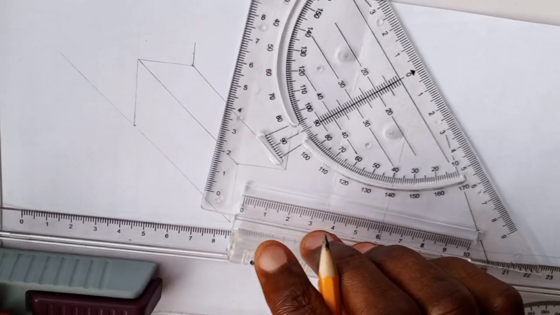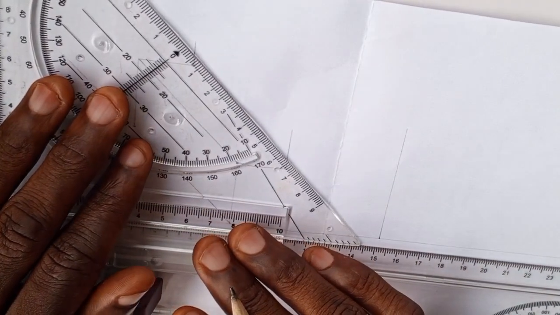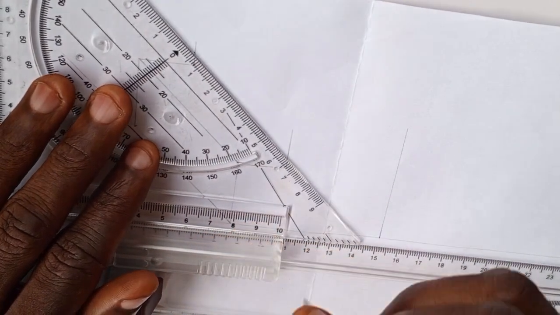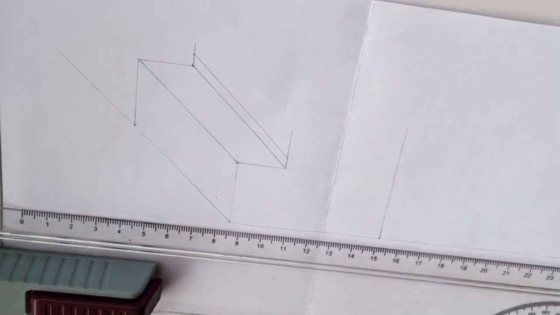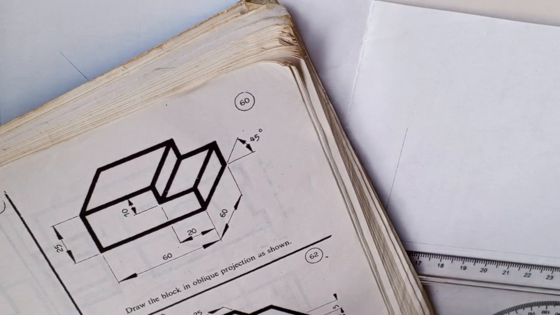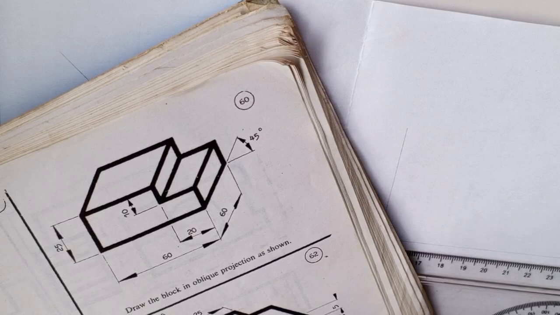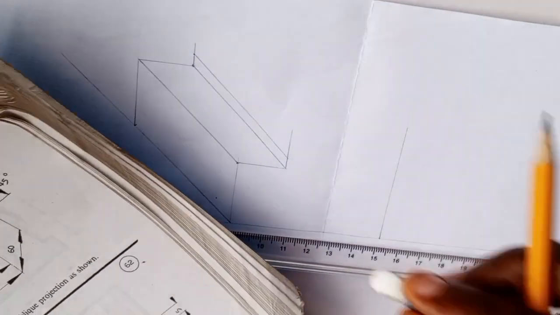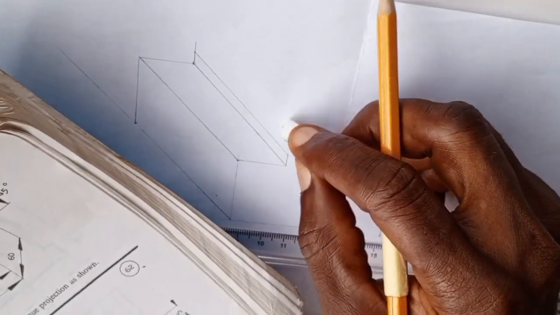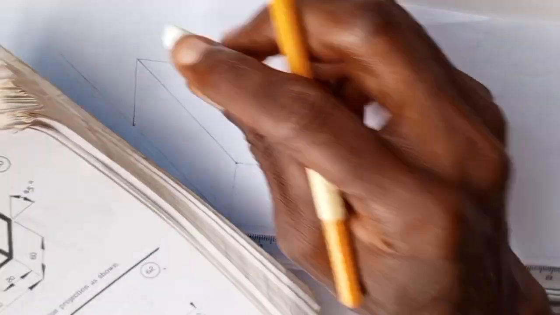And then from that point, I will draw this line, still parallel to the receding as it is in the drawing, which is this. Okay, you see after this 5, can you see this line also parallel to the receding, which is what I just drew here. So I can erase this one. I can also erase this excess.